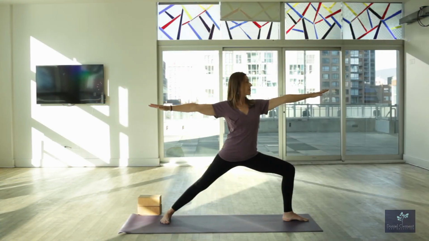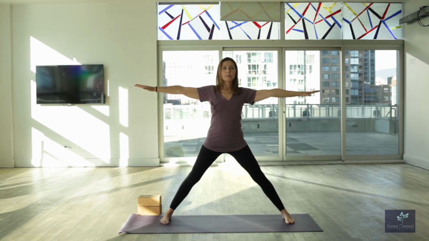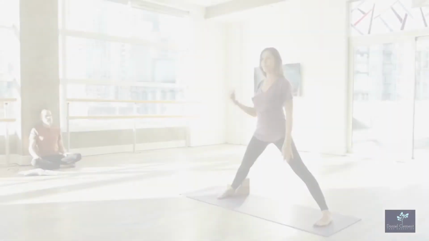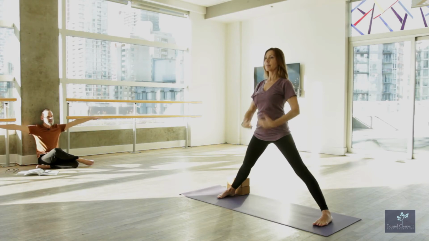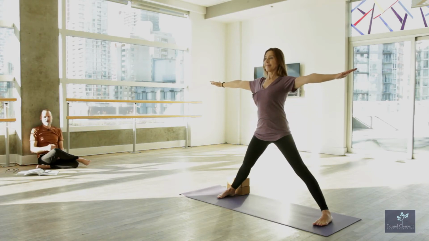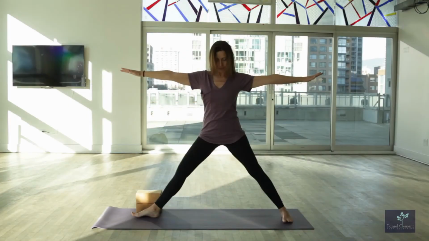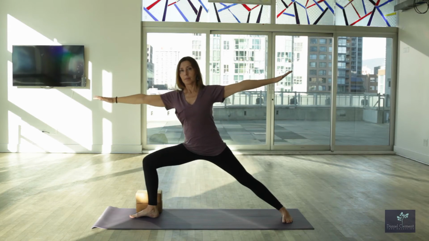And then straighten the forward leg again, parallel both feet, and bring the hands to the hips. Side angle pose. Make the feet nice and strong. You bring your arms to a T again. And from there, turn your right foot out again to the short end of the mat, nice and strong. And then bend your forward knee. Bring your forward hand down to the blocks just outside of your forward foot.